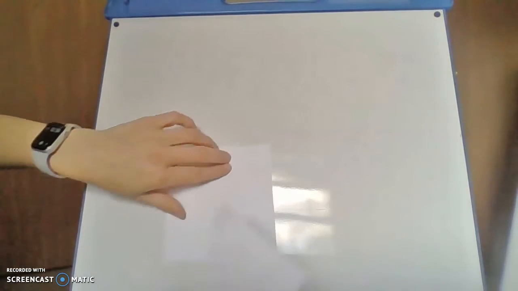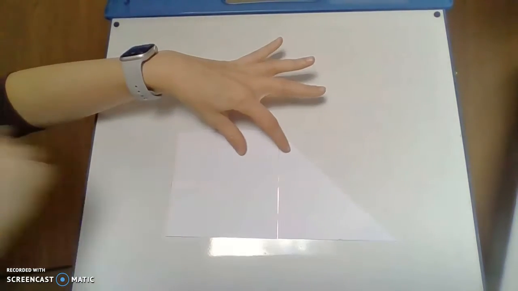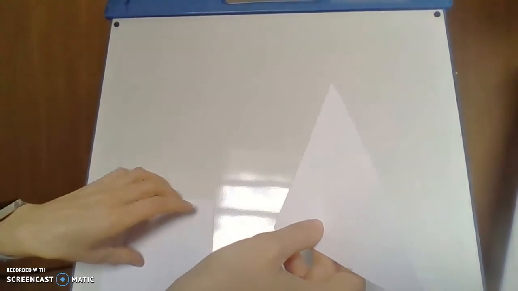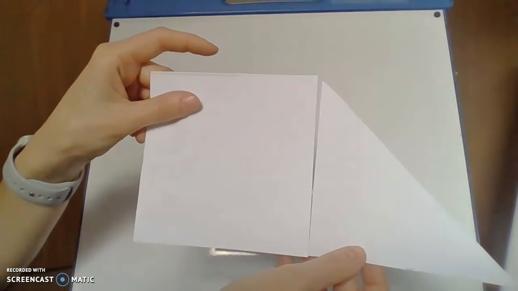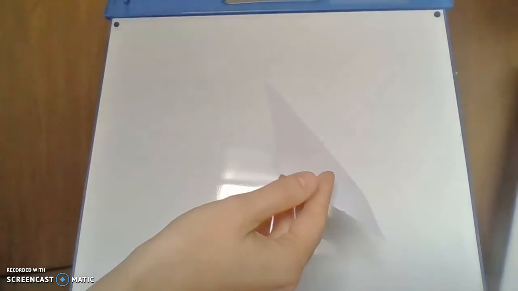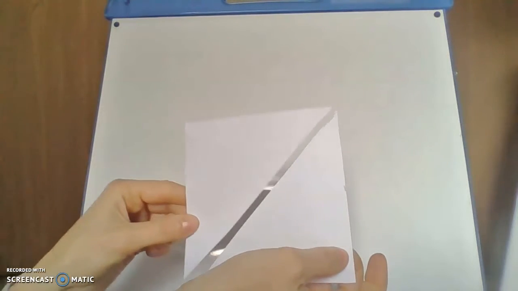But if I did this and this, are these two equal parts? I'm so sorry that it's hard to see. So I have a square still and then a triangle. If I put those together, are those equal parts? No, they're not going to be equal, right? This square is bigger than this triangle. Those are not equal parts. However, if I get my triangle back, these are my two equal parts.